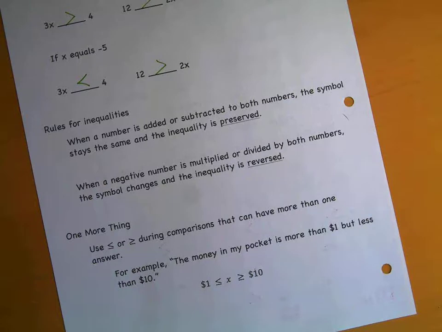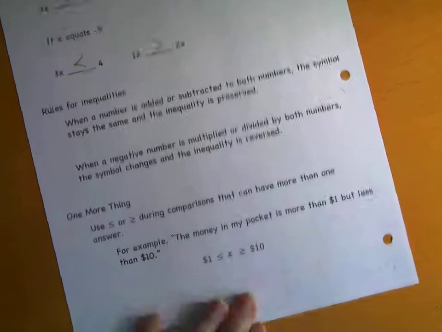The symbol that they're talking about is greater than, less than, or equal to, stays the same, and the inequality is preserved. Preserved means that that inequality stays in the same direction. So if it was a less than and you add or subtract to both numbers, it's still going to be a less than. If it was a greater than and you add or subtract to both sides, then it's going to stay a greater than.